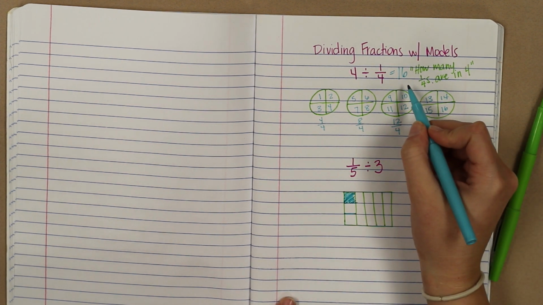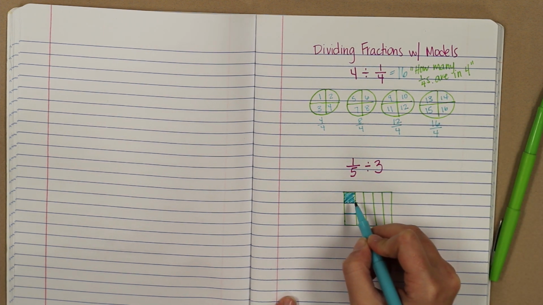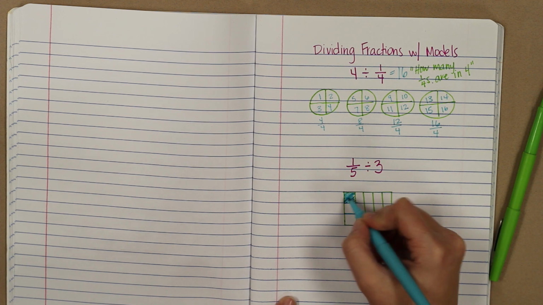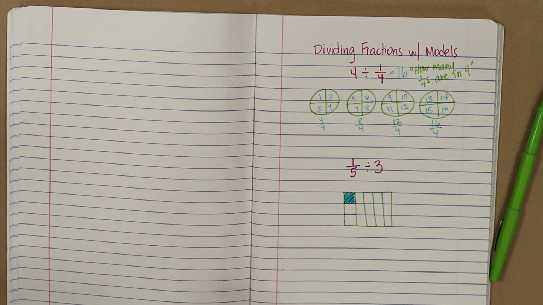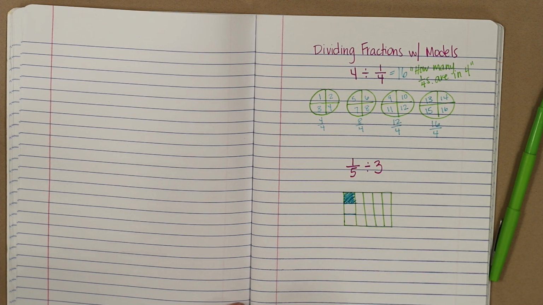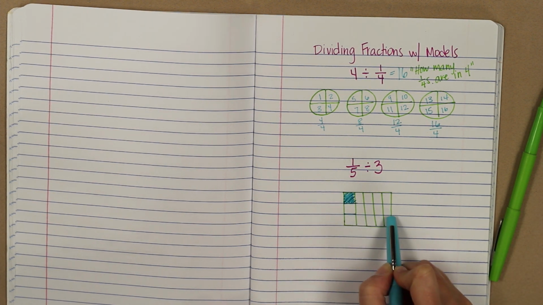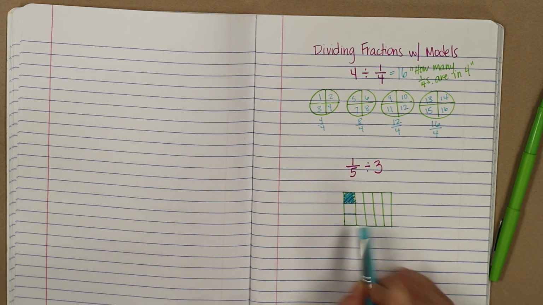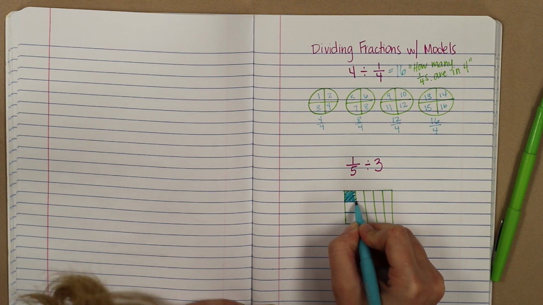Up here in the first problem, we were looking for how many parts there were. In this problem, we are looking at the size of each part. So we are looking at just one of these squares. Now, to determine our answer, it's not 1/3, it's not 1 out of 6, 1/6. What we have to do is make our entire whole into equal parts.